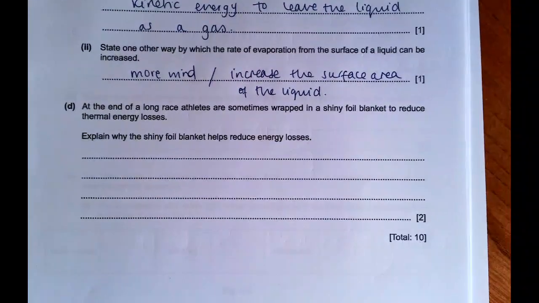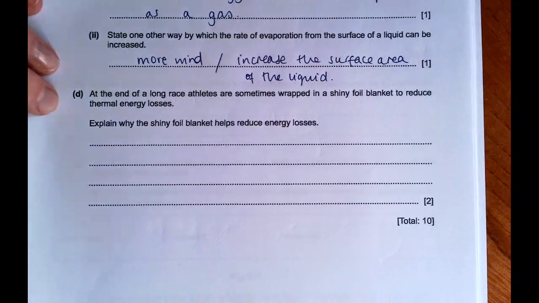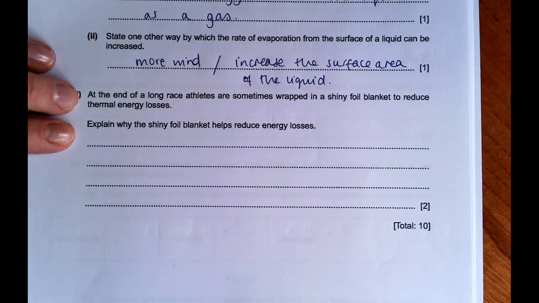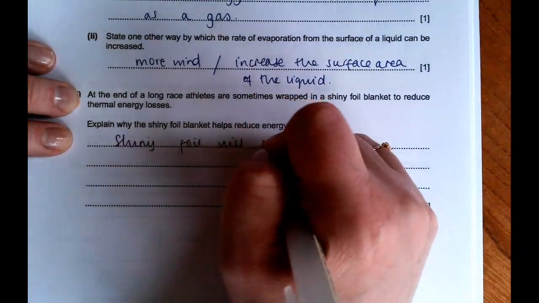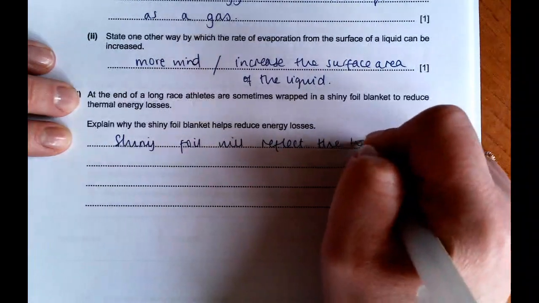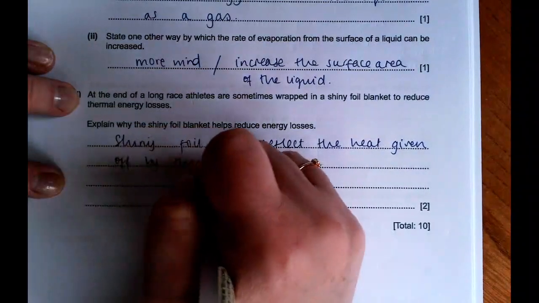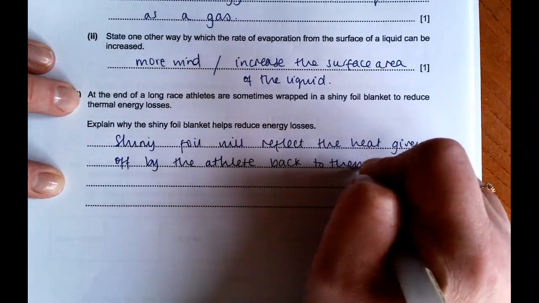At the end of a long race, athletes are wrapped in a shiny foil blanket to reduce thermal energy losses. Explain why this helps to reduce that energy loss. So, you know that shiny things are good reflectors, but bad radiators. So, you want to say that the shiny foil will reflect the heat given off by the athlete back to them.